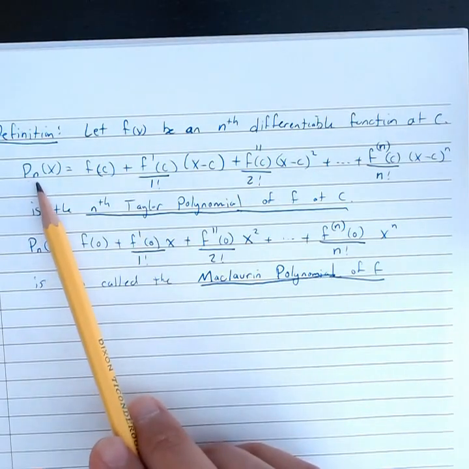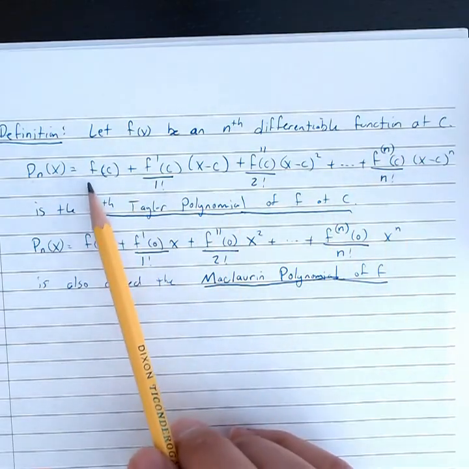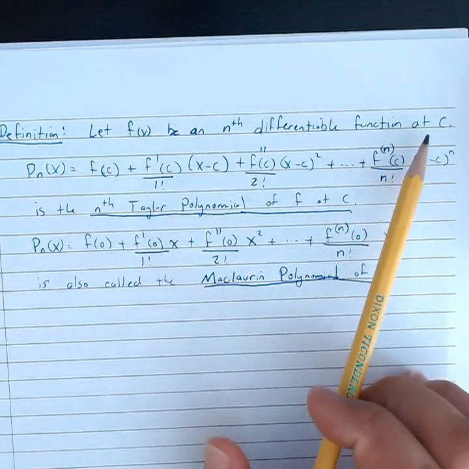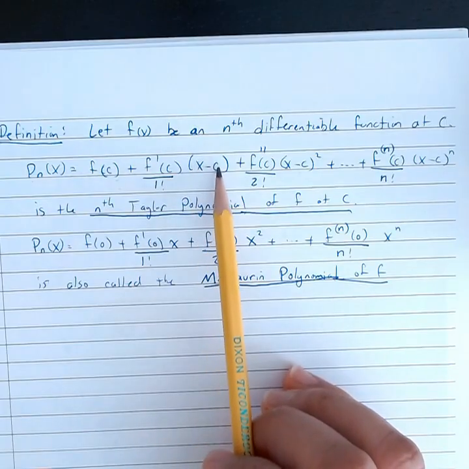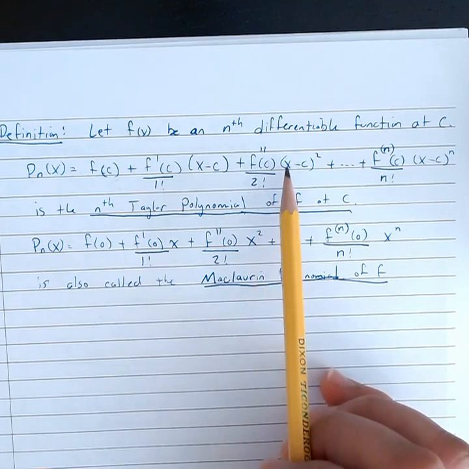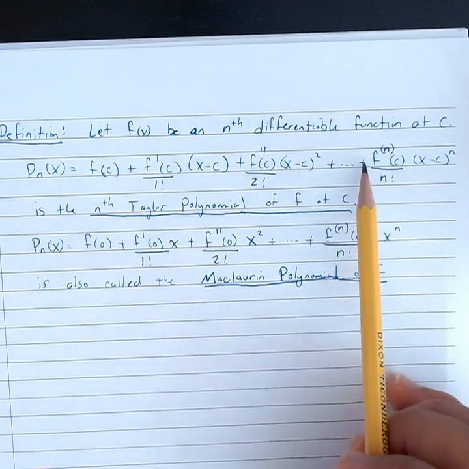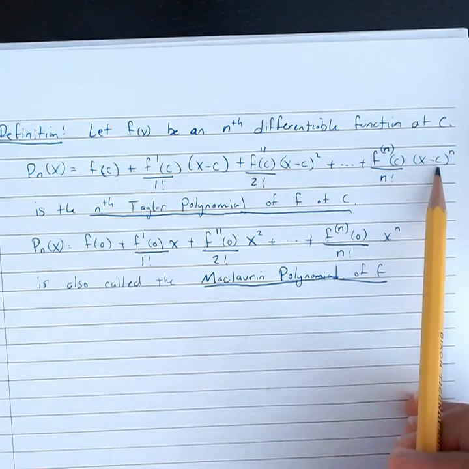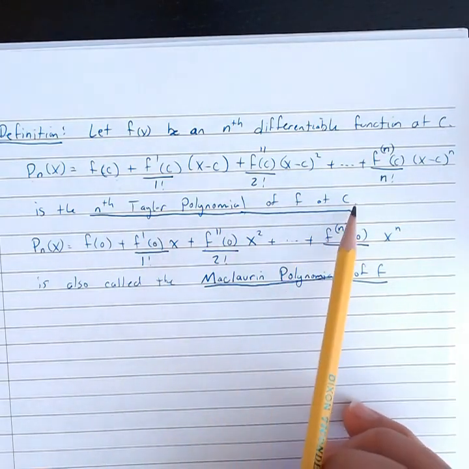Then p sub n of x, which is the notation that we were using before, is equal to this polynomial right here. It's f at c, so you're taking the function and plugging in c, plus f prime of c over 1 factorial times x minus c to the first power, plus f double prime at c over 2 factorial times x minus c to the second power, plus dot, dot, dot, all the way till you get to plus the nth derivative of f at c over n factorial times x minus c to the power n. This is called the nth Taylor polynomial of f at c.